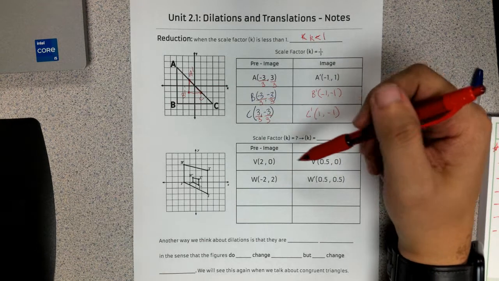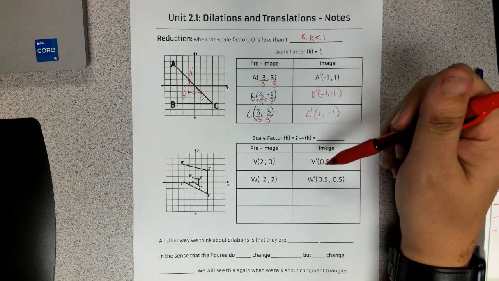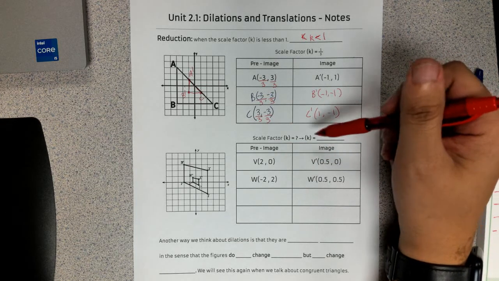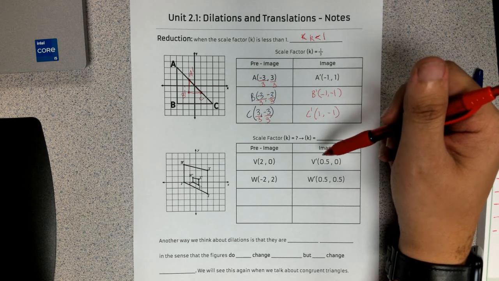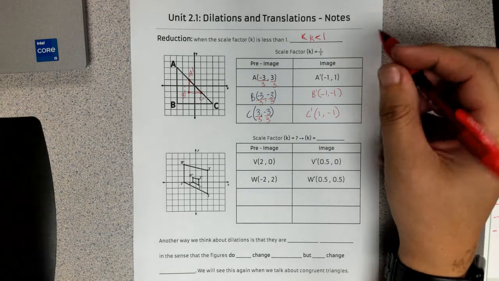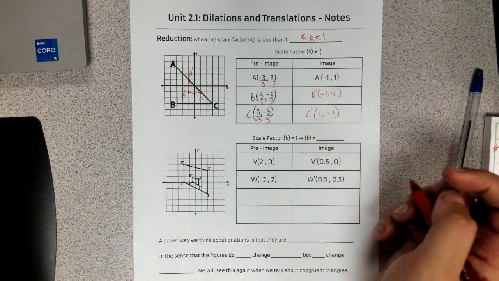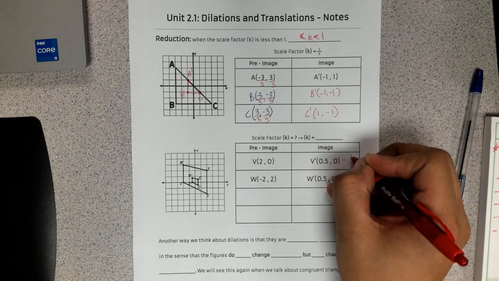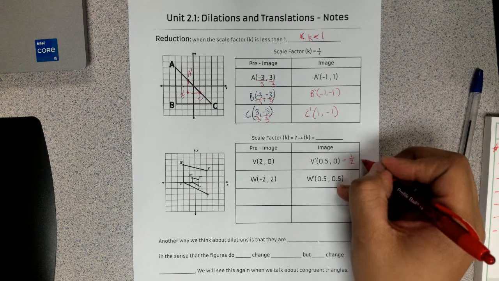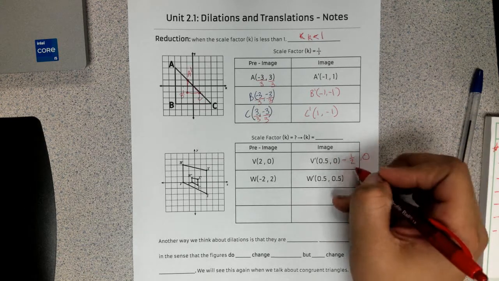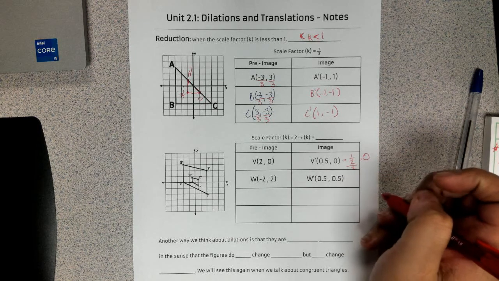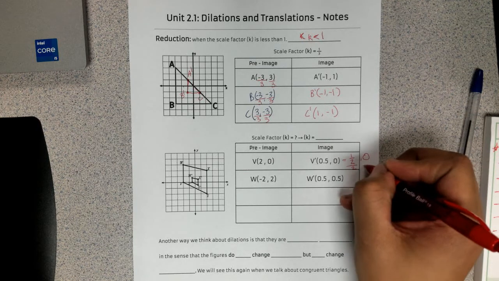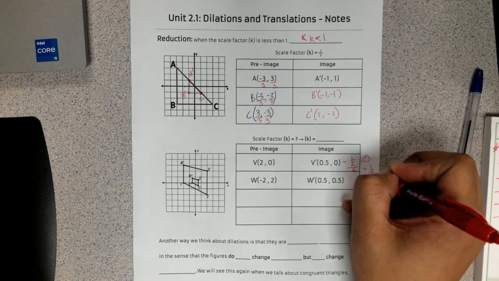Over here, we have the pre-image and the image as well. And so, once again, we aren't given the scale factor, and we have to figure out what the scale factor could be. In order to do that, we're once again going to take the image and divide by the pre-image. So here I have 0.5, which I'm going to rewrite as 1/2, comma 0. When I divide 1/2 by 2, it becomes 1/4.